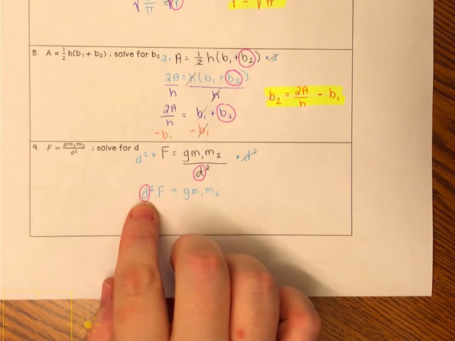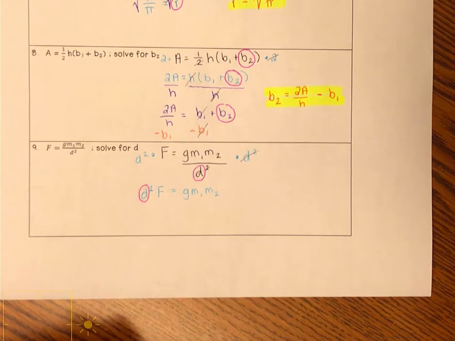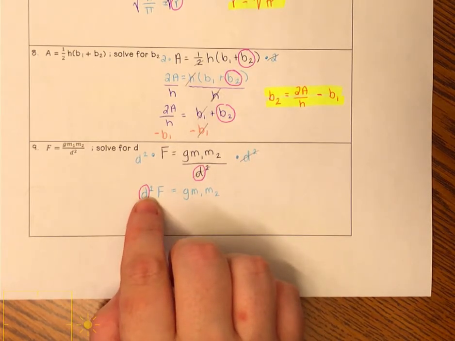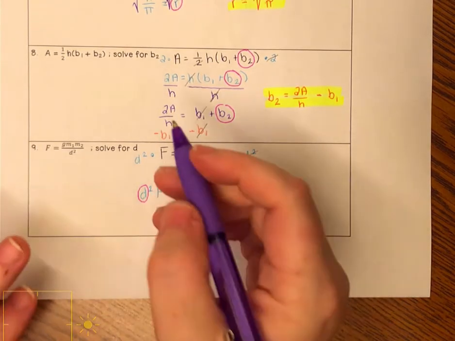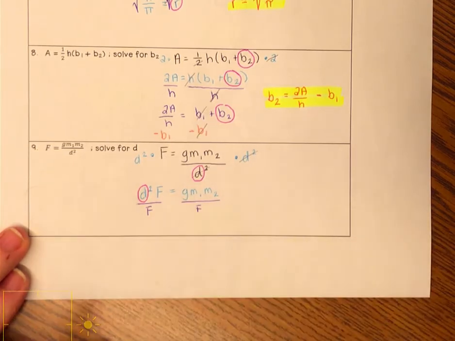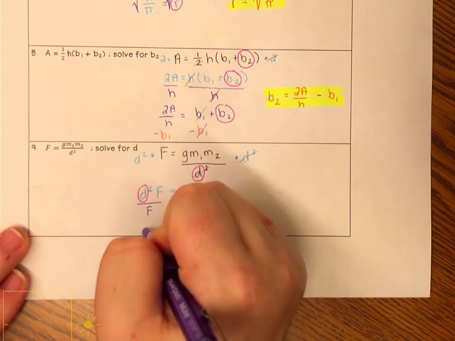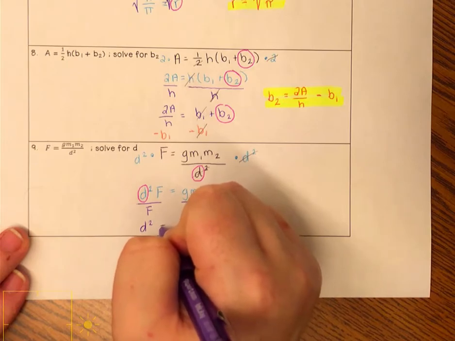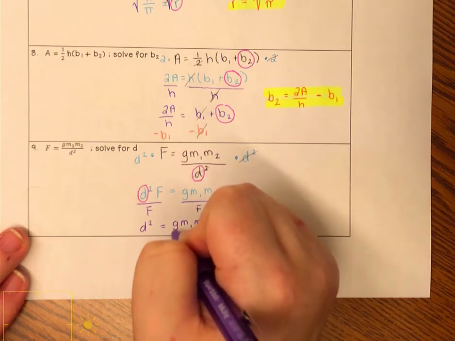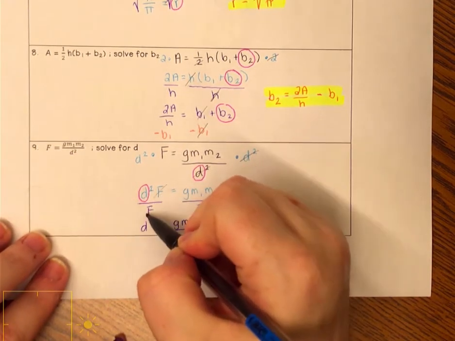So now what's attached to d is we have a 2, which is the squared, and the f, which is multiplied. So there is no addition or subtraction in this problem, so I go straight to multiplication and division. So the f is being multiplied by the d, so that's what I need to get off next. I need to divide everything by f. And now I'm going to have a new denominator, but that's okay because it's no longer the letter we want alone. So we will have d squared equals g times m1 times m2 divided by all of that over f, because the f's over here can go away.